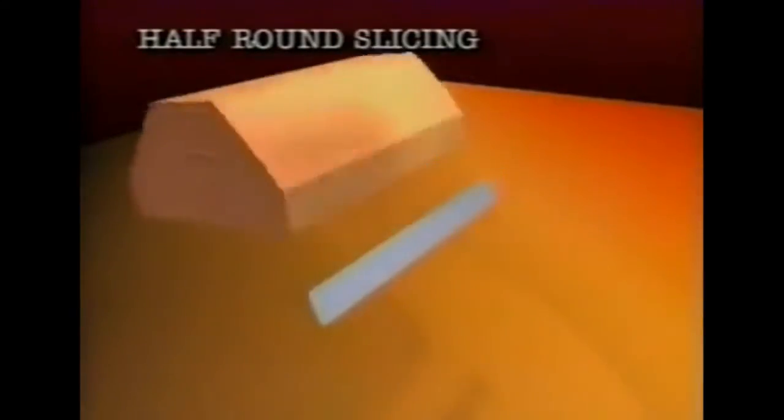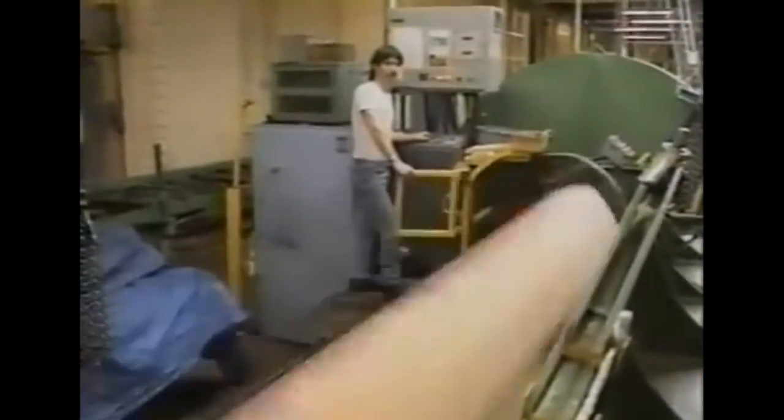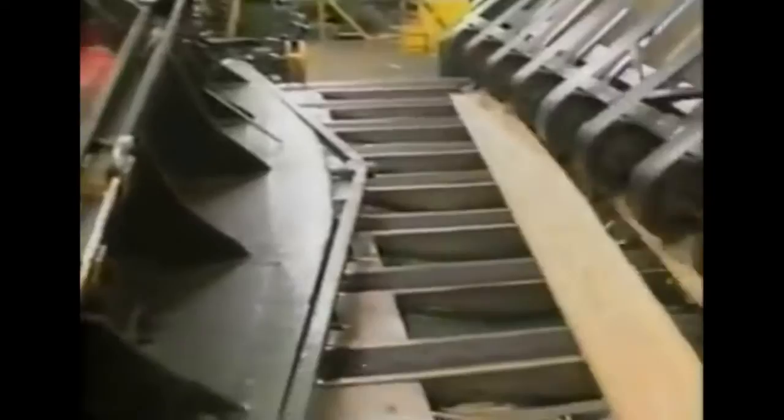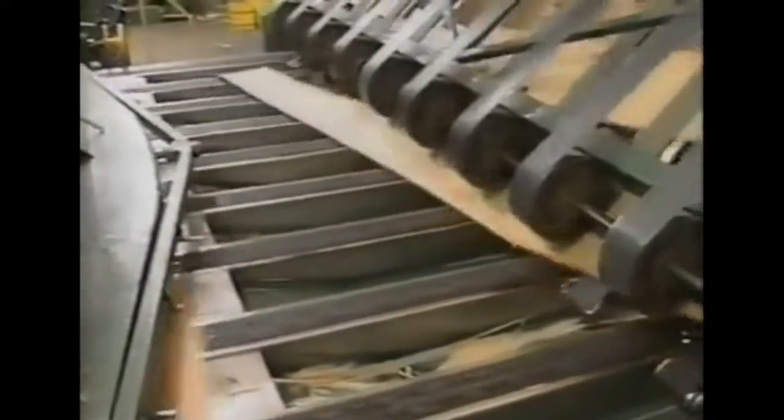The half-round slicing is a variation of rotary cutting. The grain effects produced by this cut have the characteristics of both rift cut and flat sliced veneer. The cut slightly crosses the annual growth rings. Here again, the veneer sheets are maintained in order as they emerge, so that all parts of the original log are kept together.